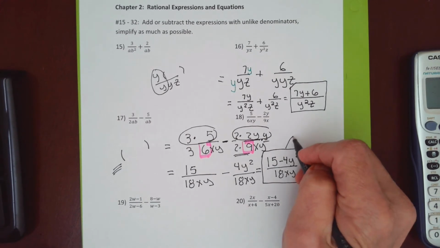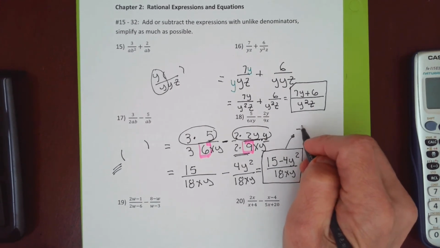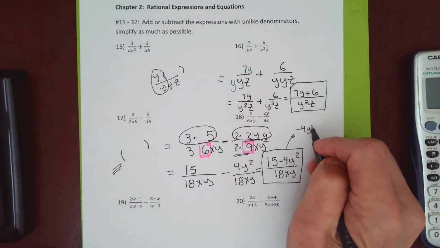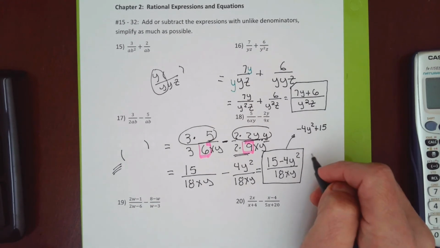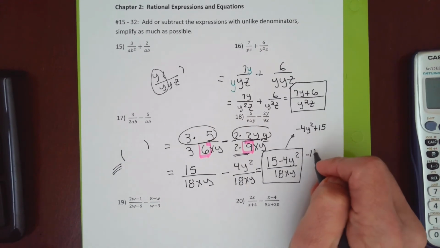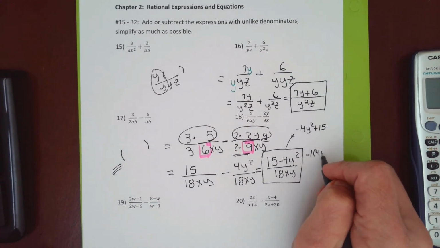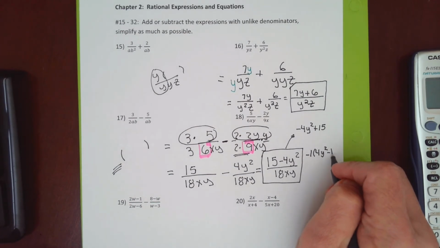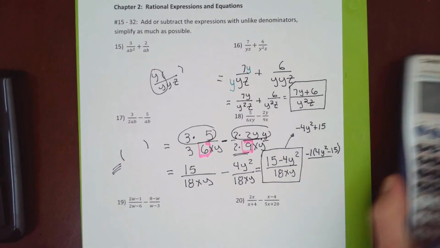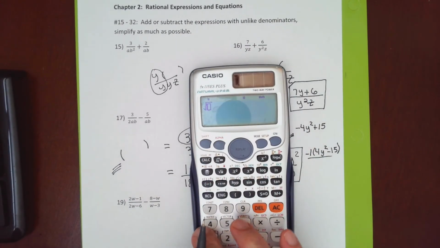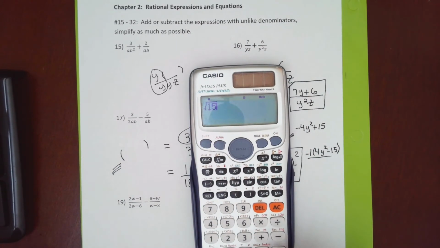If I want to, I can rewrite the numerator with the negative 4y squared first and the plus 15 second, and then I can factor out a negative 1 and make it negative 1 times 4y squared minus 15. That almost looks like a square with a minus, but 15 doesn't have a nice square root.